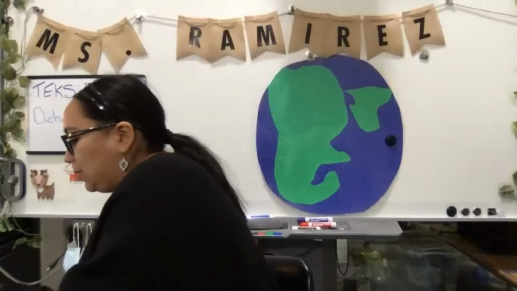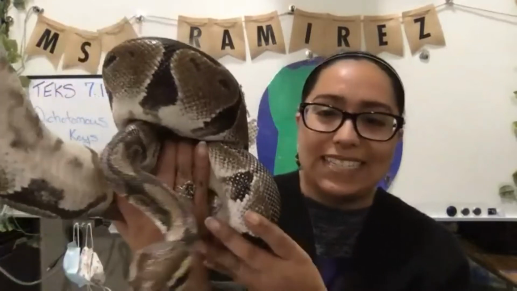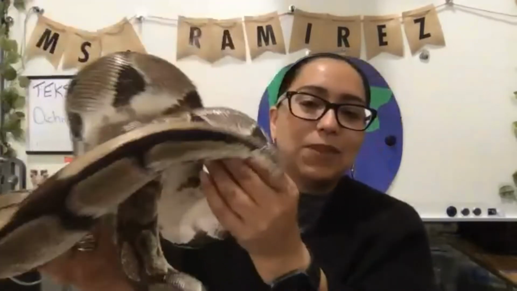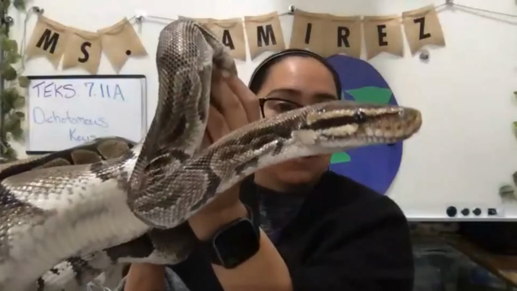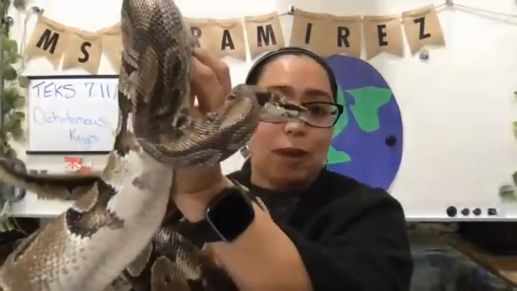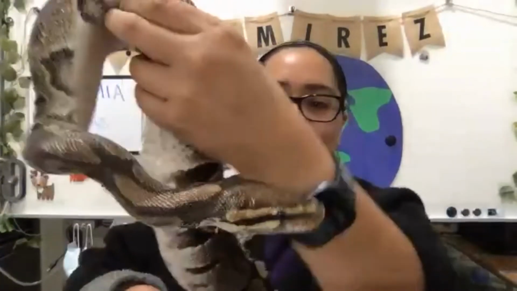And we'll actually be using a dichotomous key to help us identify the taxonomic class that this animal belongs to. So I'm not going to exactly tell you what that is. But this is Pelota. She is a ball python. And they get that name because, of course, when they're scared or threatened, they will curl into a tight ball.